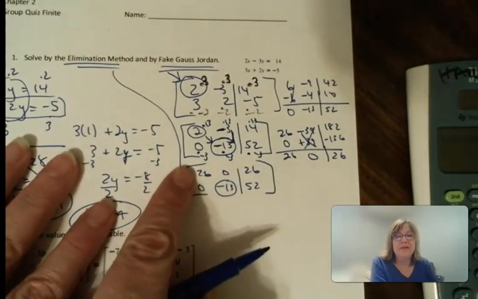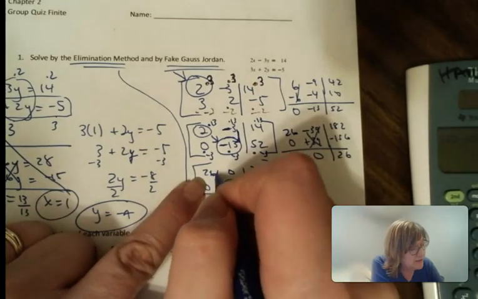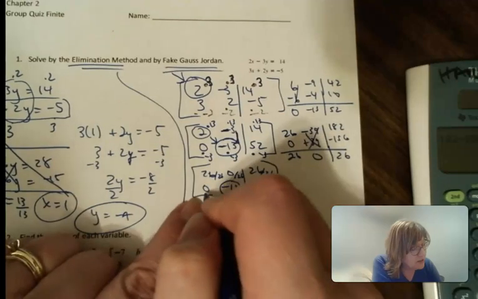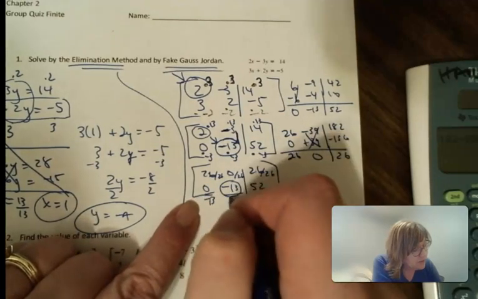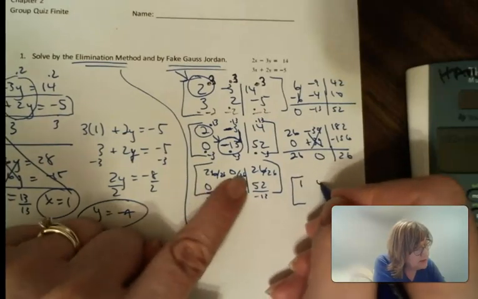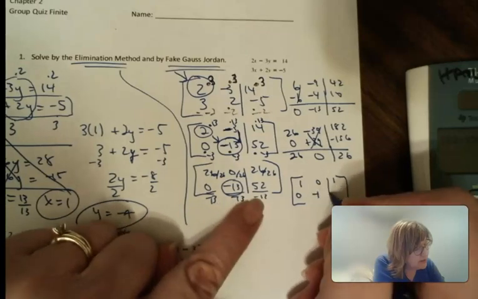Now I've done my pivot. I pivoted there and there. Now I'm ready to divide. So to get a 1, 26 divided by 26 gives me my 1. To get a 1, you divide again by itself. So negative 13. So I get 1, 0, 1, 0, negative 1, negative 4.